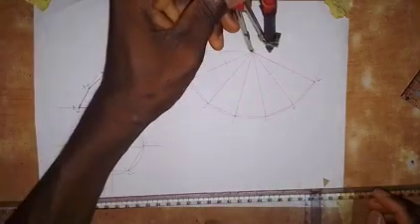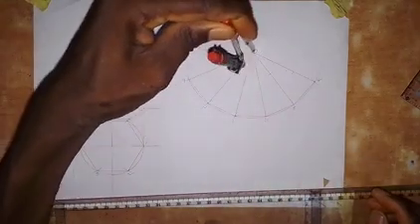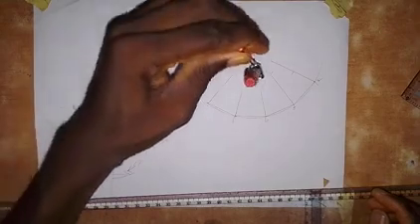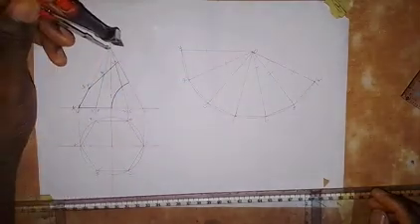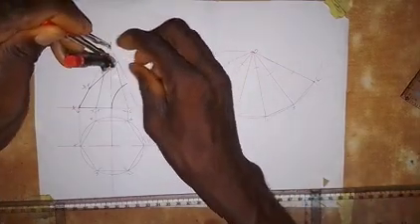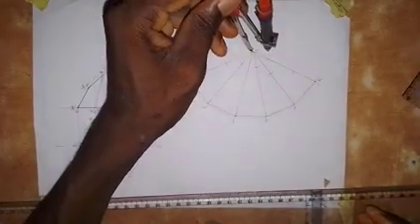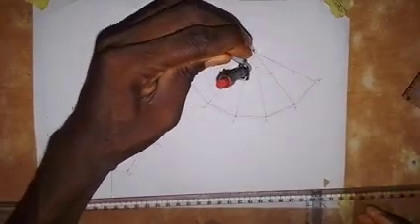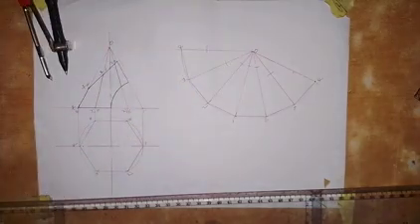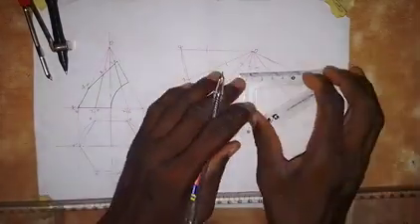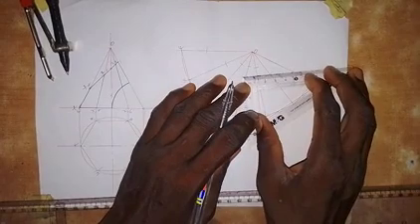Okay, so we put it here. Make an arc on 2, make an arc on 6, and lastly for 1. Okay, so this is 1, so put it here and make an arc on 1. All right, so we are going to join this together with straight lines.